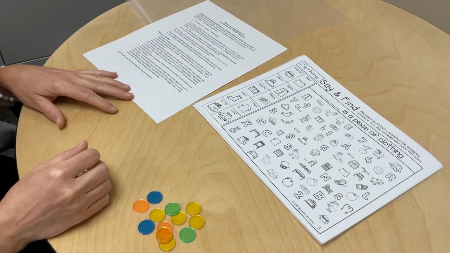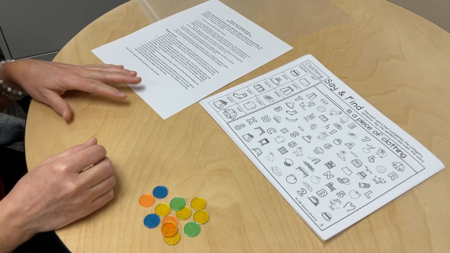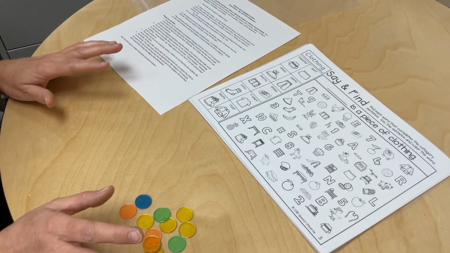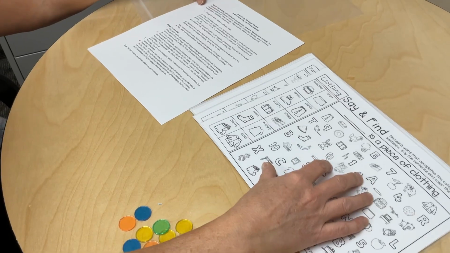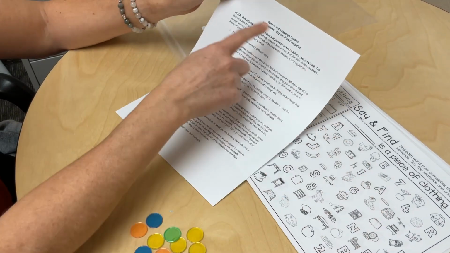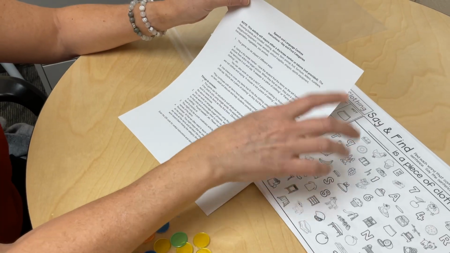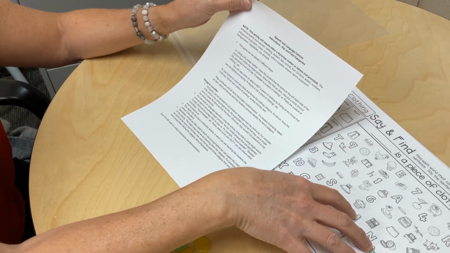This is the Say and Find categories bundle. And in this bundle, there are a lot of pages, so I'm not going to show you each one. I'm just going to read, because on the top it does say what boards are included, just so that everything does stay in this packet because there's so many pictures.